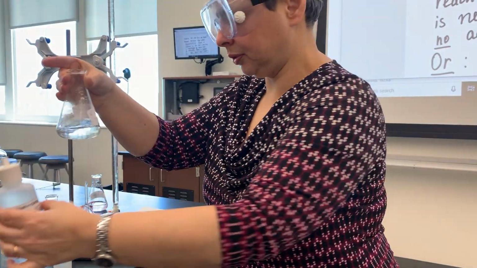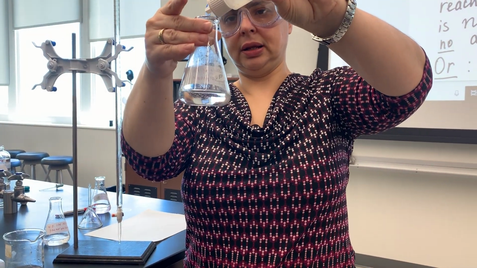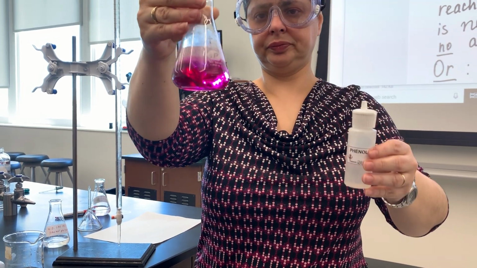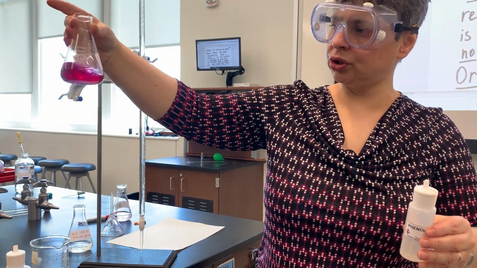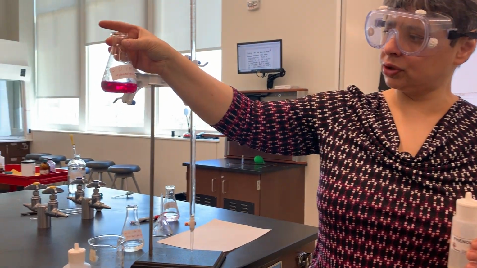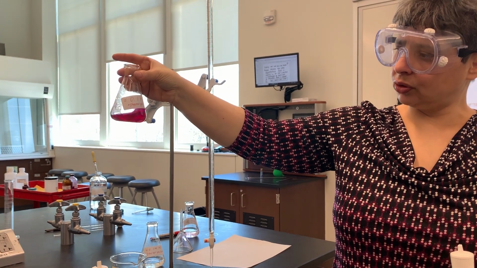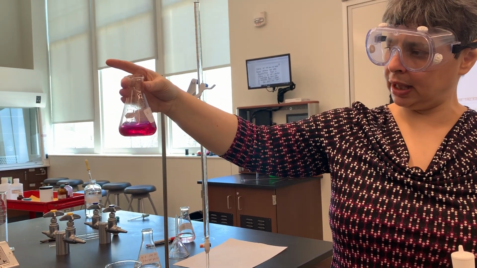I'm going to add a couple of drops of that, and now I'm going to add some phenolphthalein. As you can see, the solution turns a very dark pink color. This is the color of the solution containing base and phenolphthalein. So phenolphthalein turns pink in base.